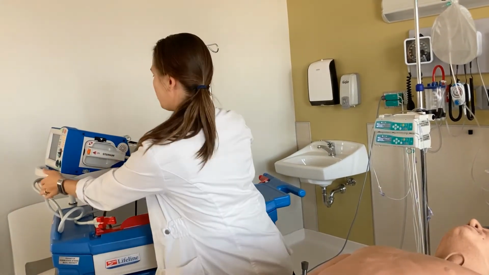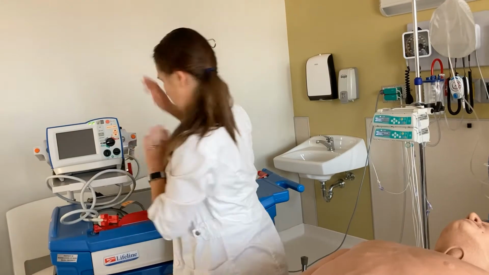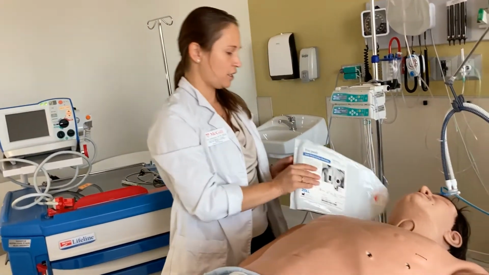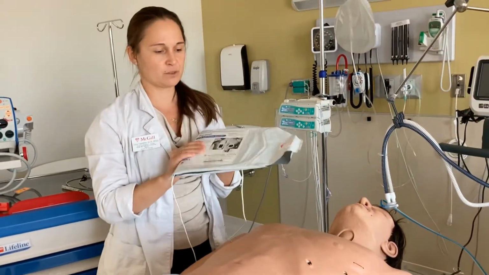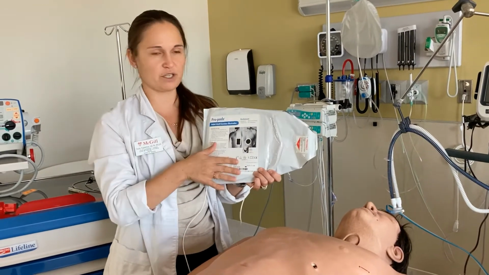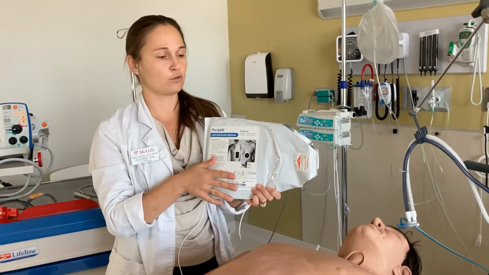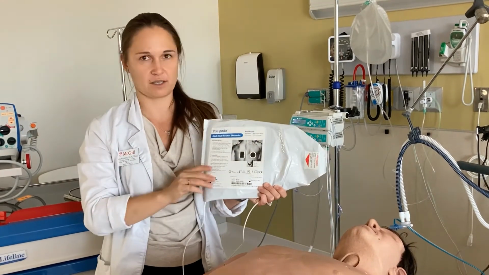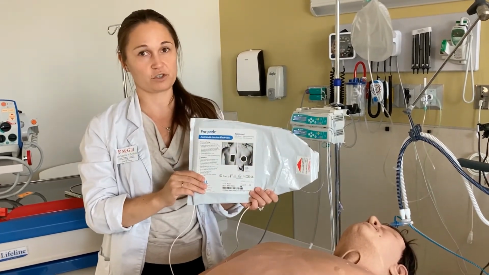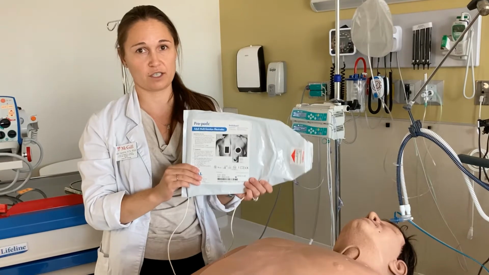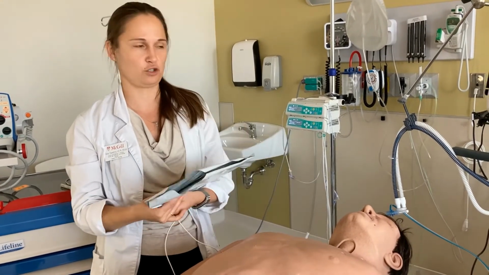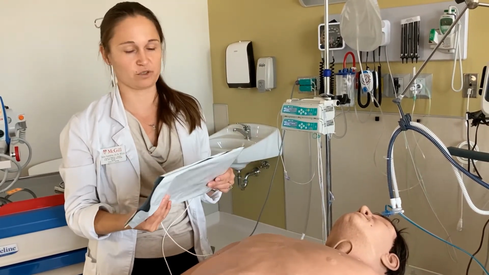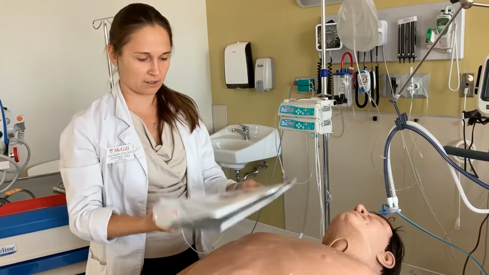If you are going with the pads, let's look at our pads. Normally, the placement of the pads will be described on the front of the package. Of course, you have to make sure that the package is not outdated or expired, but this is one of the safety checks that you do when you start your shift. This is not something that I'm going to do when my patient is in ventricular fibrillation. So I'll open the pads.